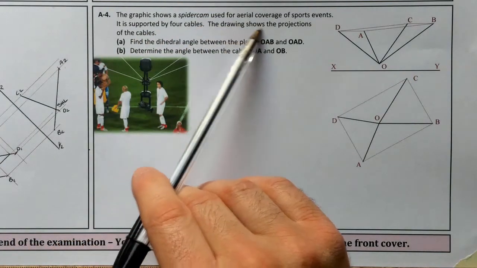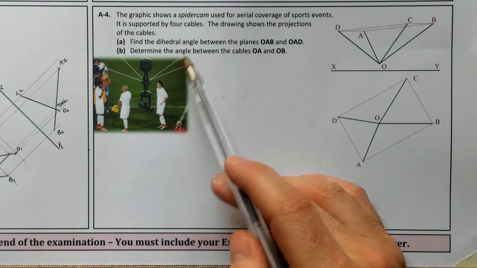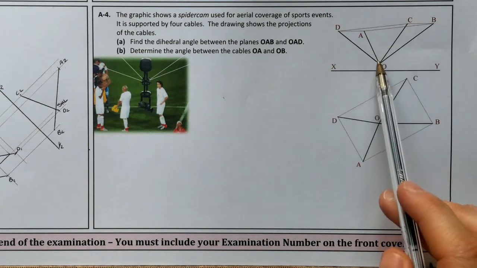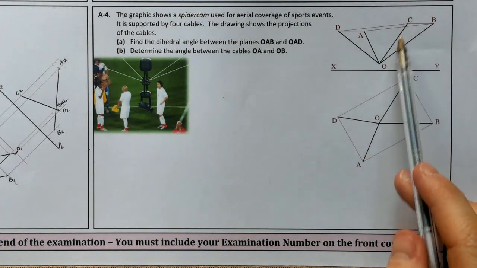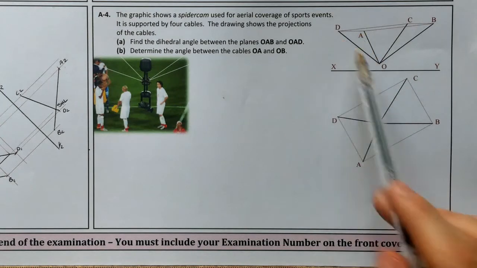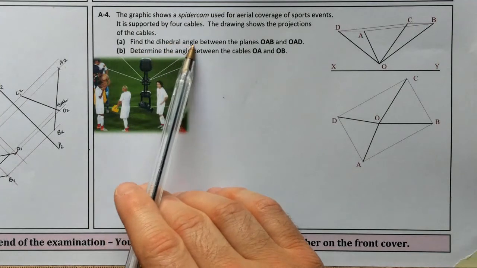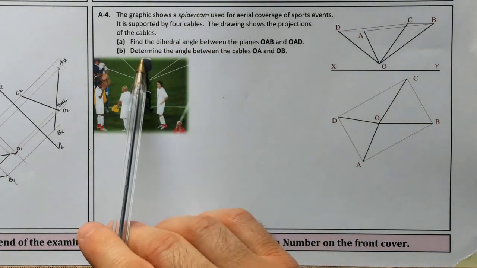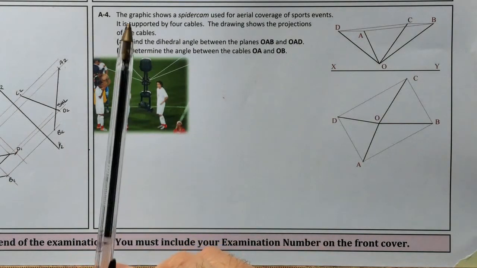And it says the drawing shows the projections of the cables. So you can see obviously the camera is here, but what's important here is the cables, okay? And you can see we've got the elevation of those cables here, where the camera will be at O, but the elevation then is OB, OA, OC, OA and OD, and then the plan view of it here. And what it's saying is find the dihedral angle between the planes OAB and OAD, and then determine the angle between the cables OA and OB.